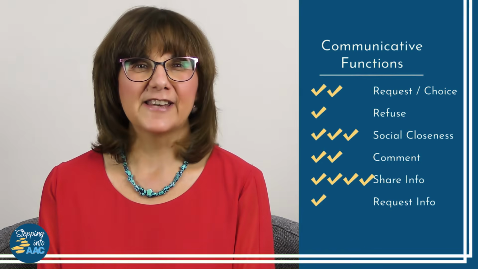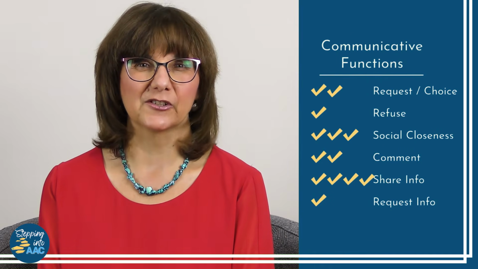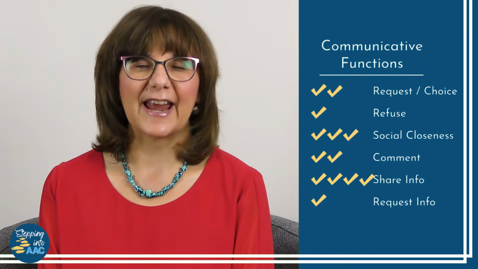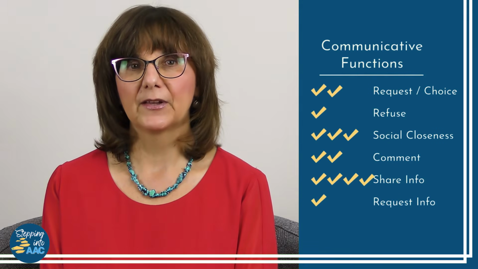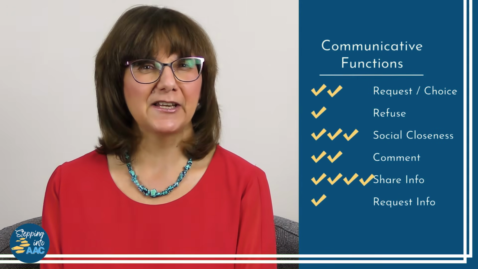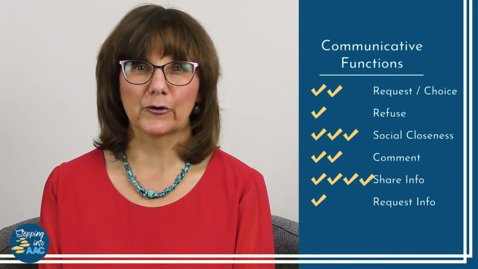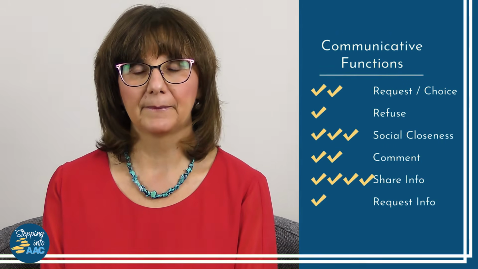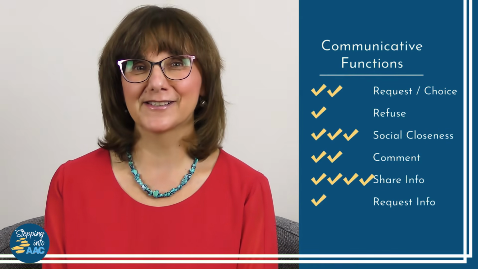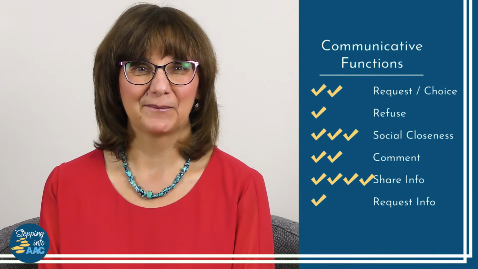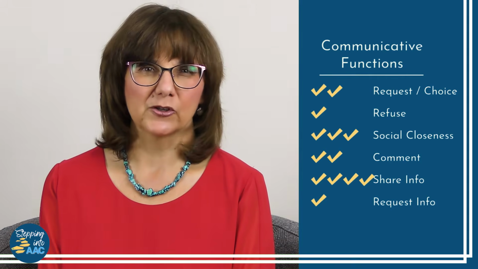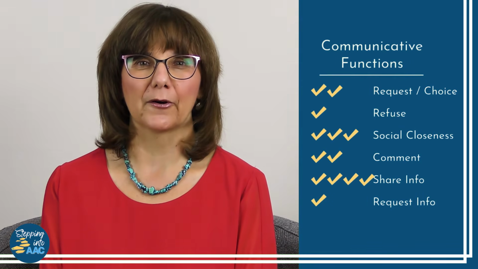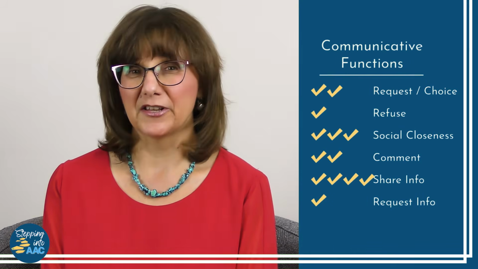But often, this natural give and take aspect of interaction breaks down a little when we put AAC into the mix. Communication partners tend to be great at offering AAC learners choices so that they can make requests or refuse what they were offered. We also tend to ask a lot of questions that require a specific answer. These communicative functions always place a demand on the learner, and they're limited to the here and now.